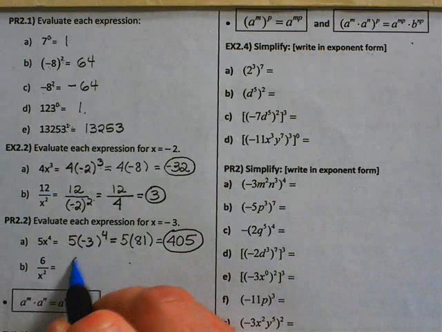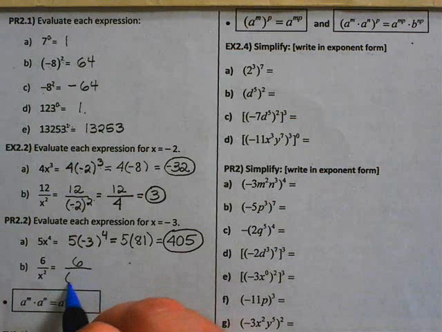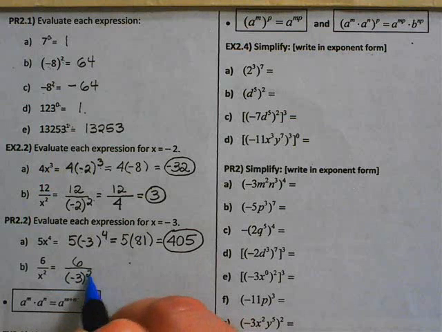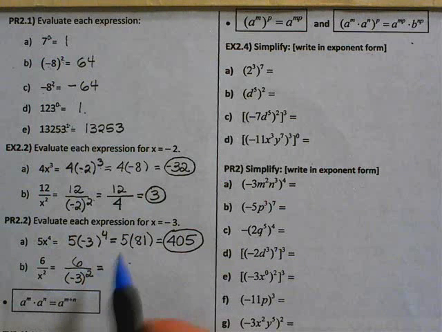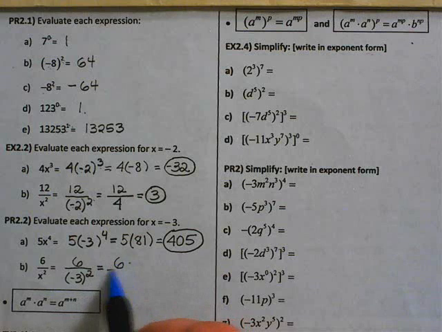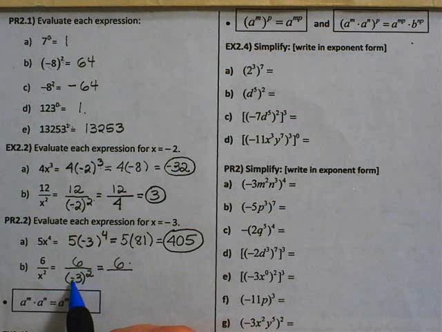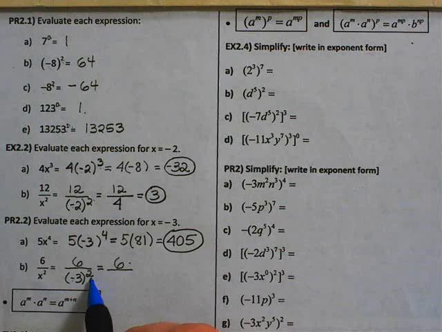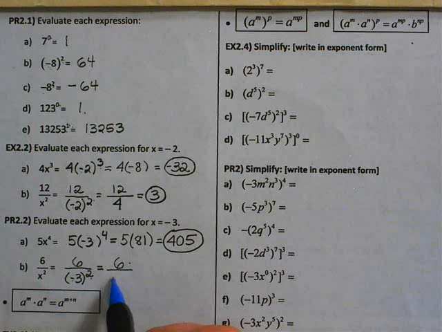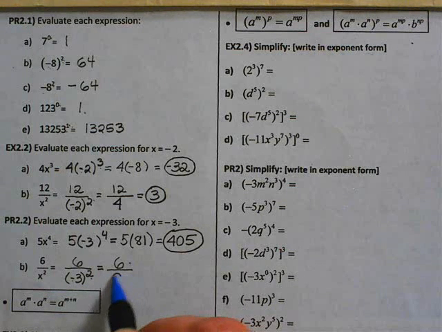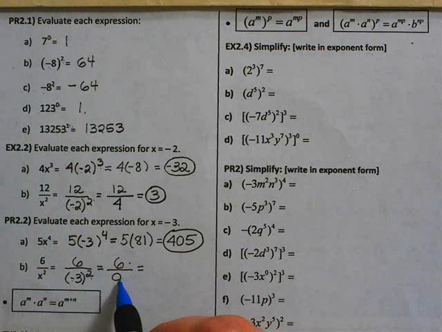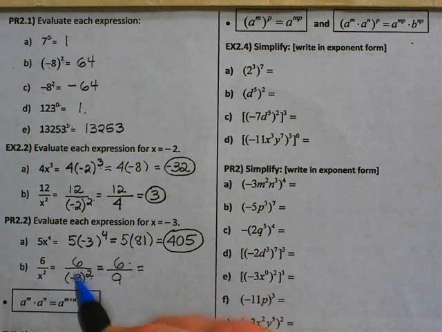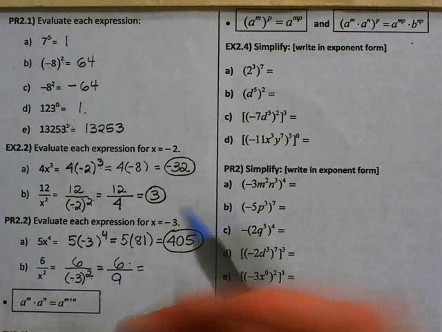Let's do the next one. Next one will be 6 over, put parentheses, negative 3 to the second power. We have division and exponents. Order of operation tells us to do exponents first. So will the negative stay or disappear? Well, this is even, so the negative disappears. And 3 to the second power is 9. Okay, now let's do the division. Can I divide 6 by 9? And the answer is no. Meaning, can I divide 6 by 9 and get whole numbers?